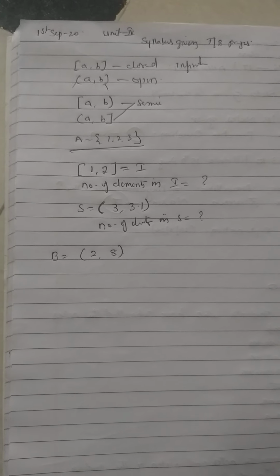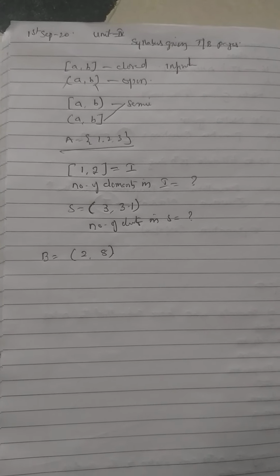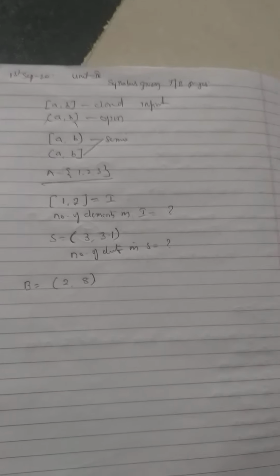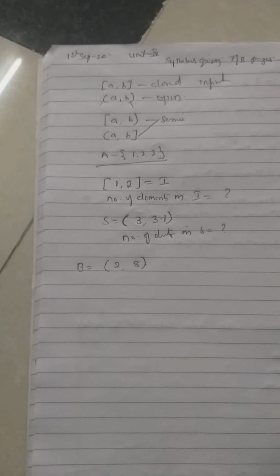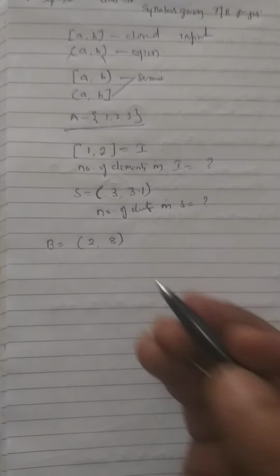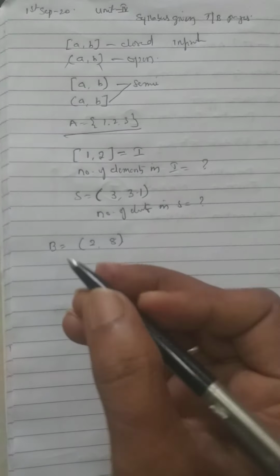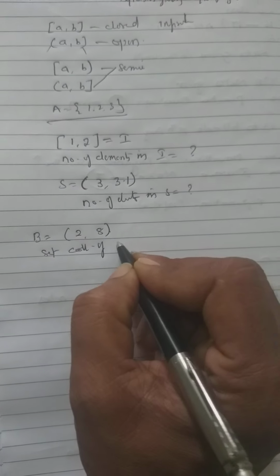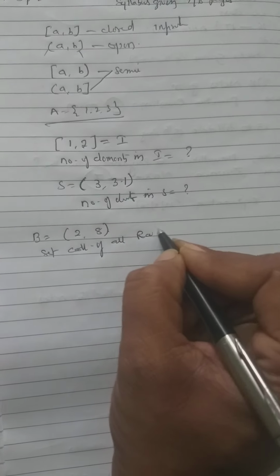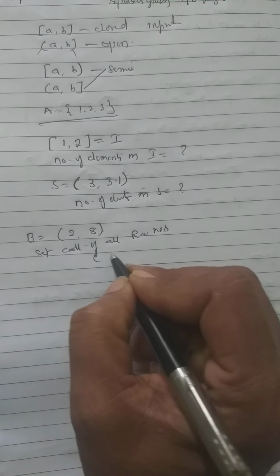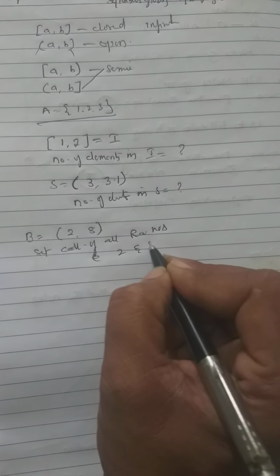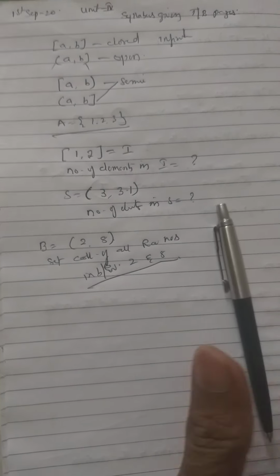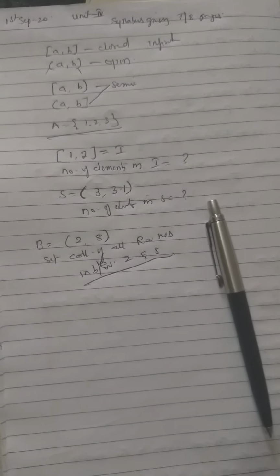B is a collection of all real numbers which are in between 2 and 8, but excluding 2 and 8.